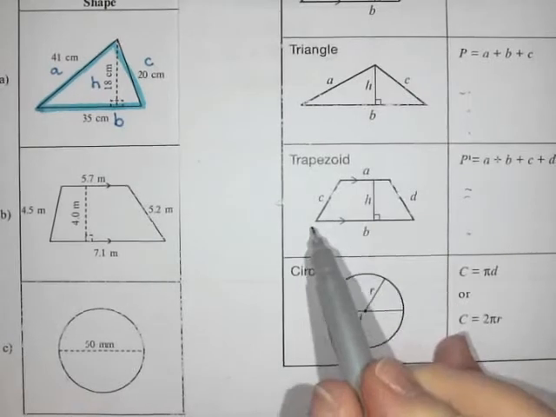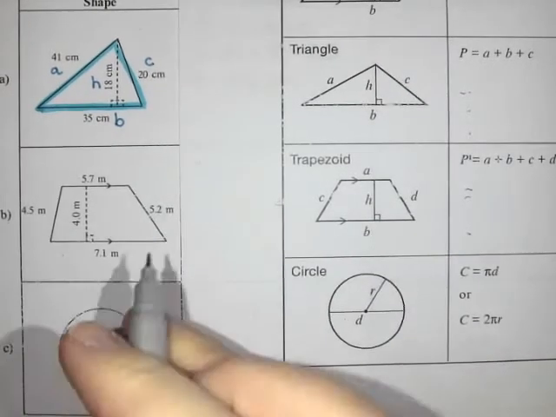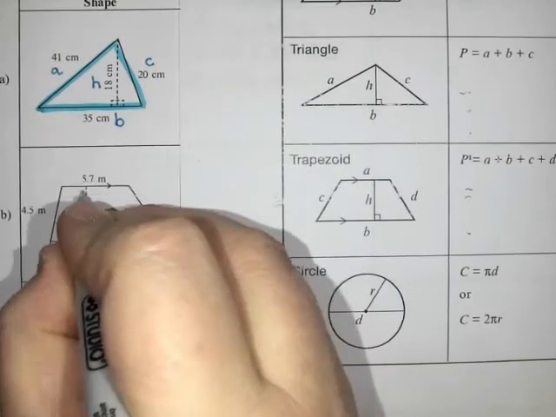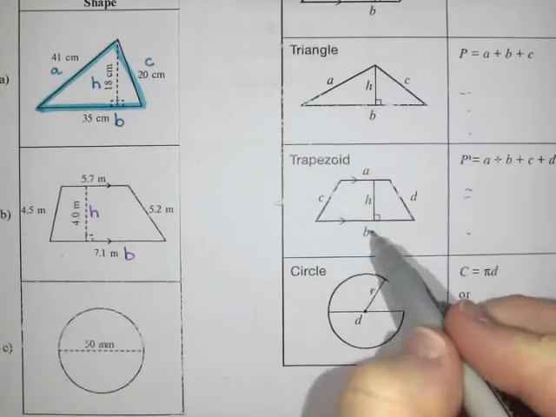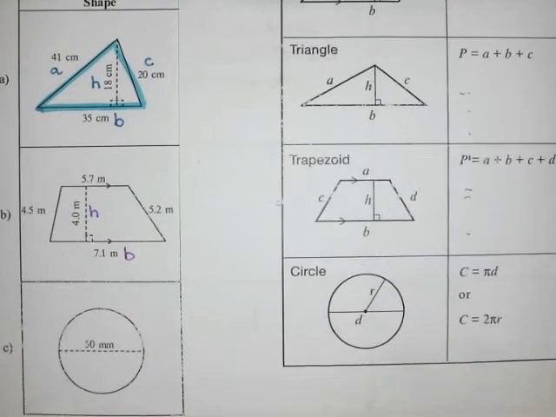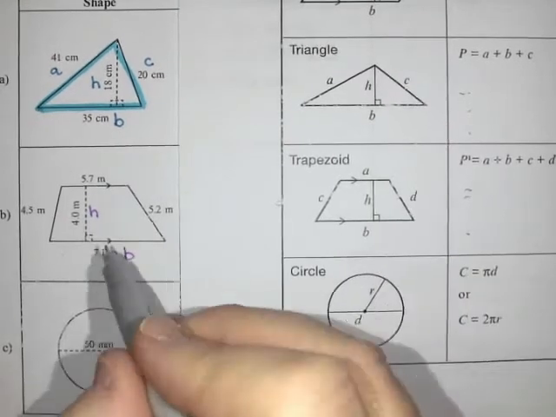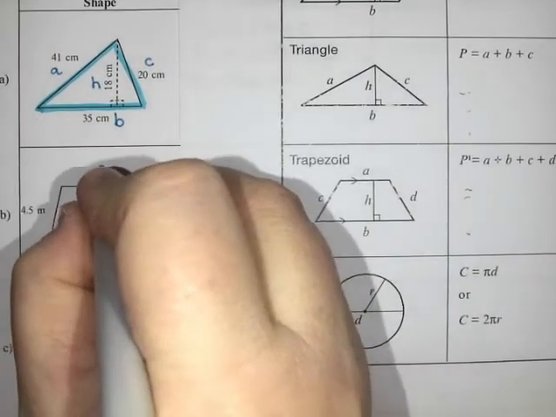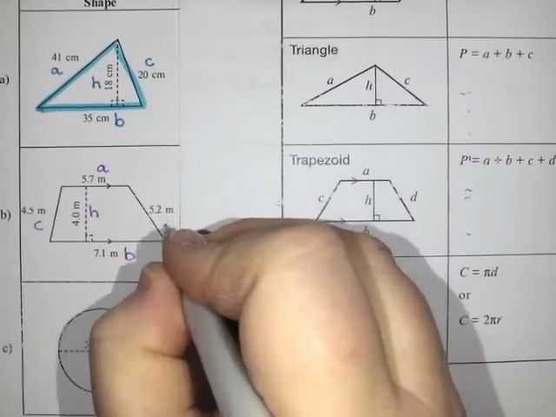So just like a triangle, the base and the height meet at 90 degrees. So here I have the base, and here I have the height, and they meet at 90 degrees. Now A and B have these little arrows, which means that they are parallel, so evenly spaced sides. So the one across from the B should be our A, and then C and D are just the other two sides.